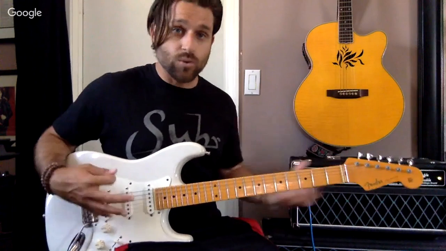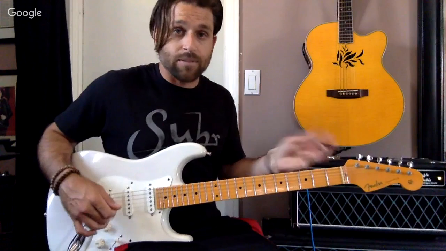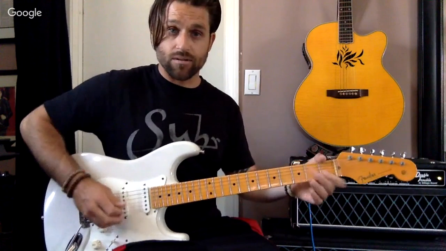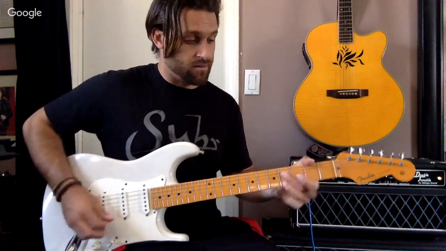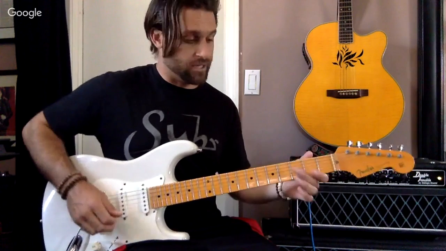So you can use this third degree of the chord to play between minor and major. So minor, major. And that's what gives it that sound. Right? Something like that.